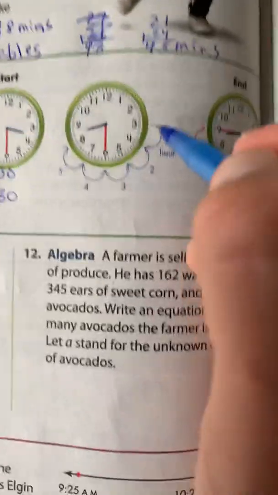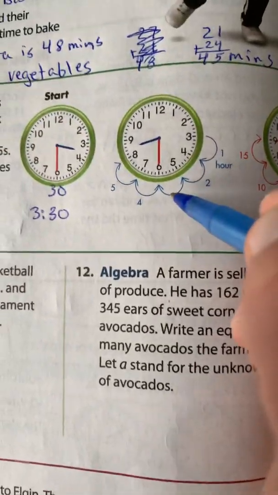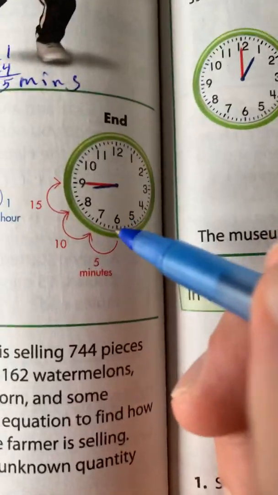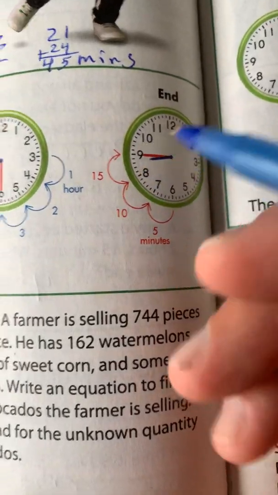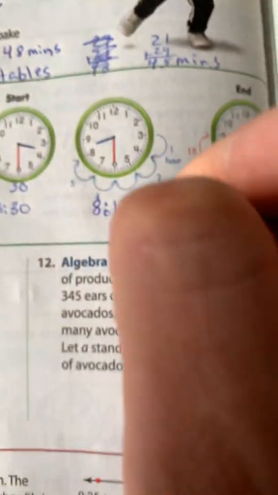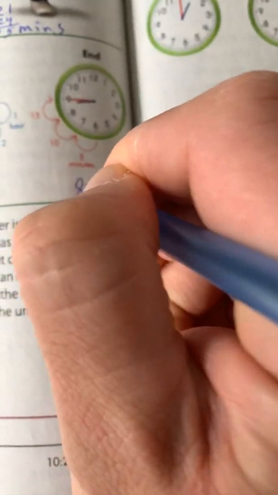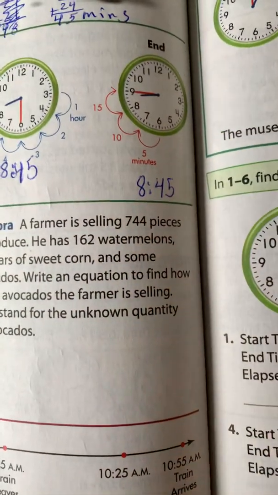Okay? Her end time, she counts the hours, 3, 4, 5, up to 8:30, and then she counts the minutes, 5, 10, 15. So 8:45 is her end time.